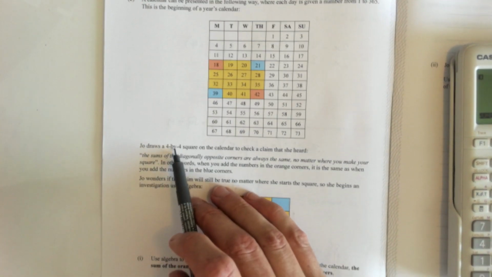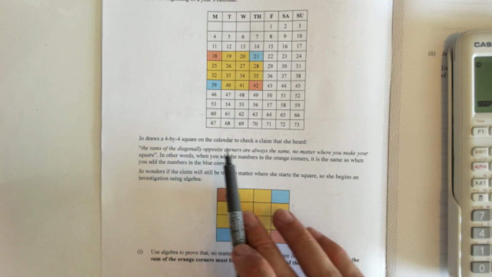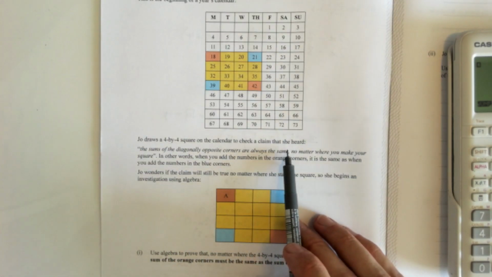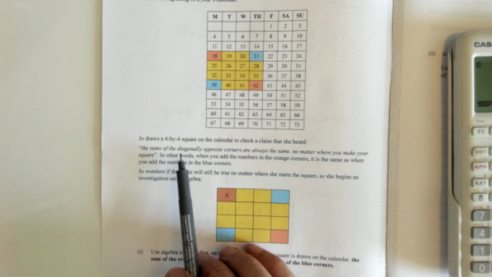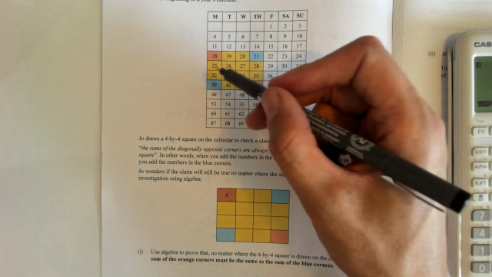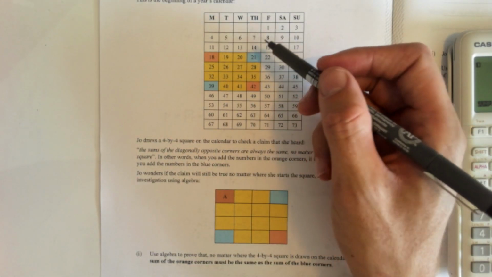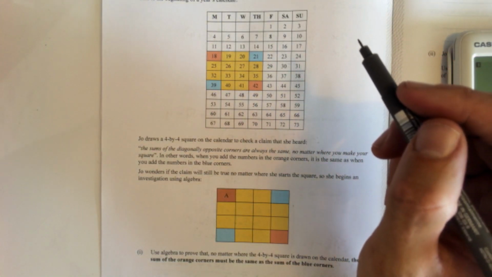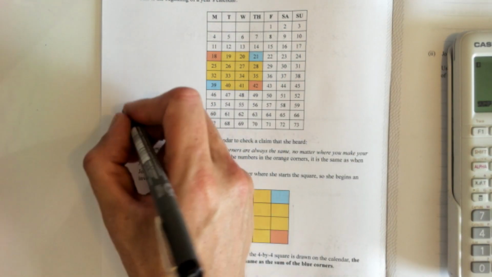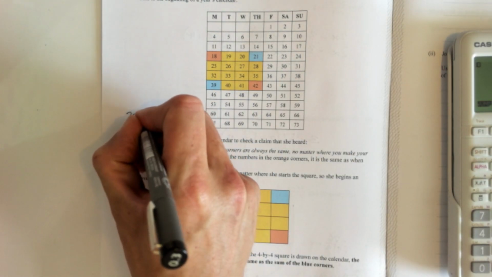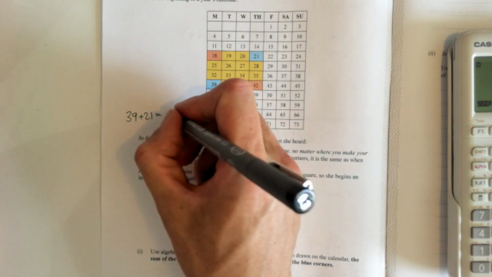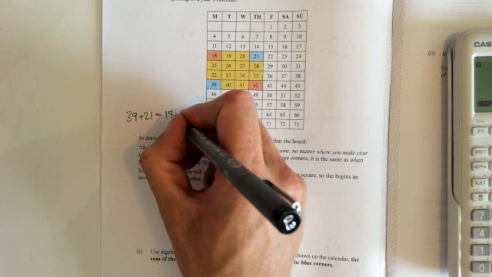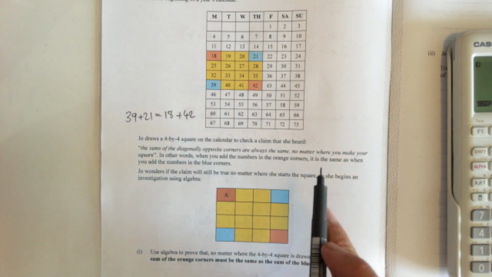Joe draws a 4x4 square on the calendar to check a claim that she heard. The sums of the diagonally opposite corners are always the same: 39 plus 21 is equal to, no matter where you make your square, 18 plus 42. Why is that true?